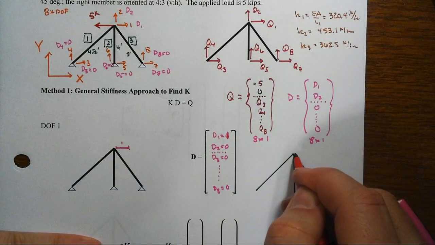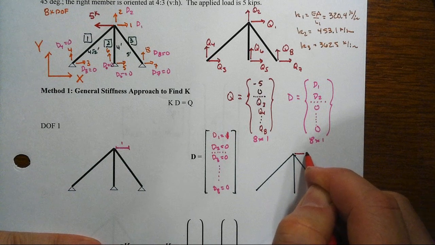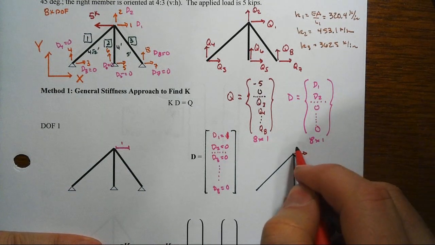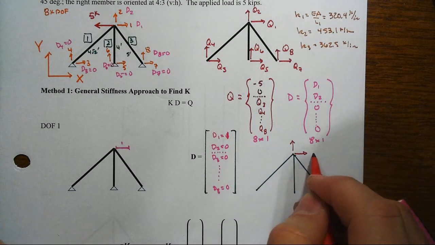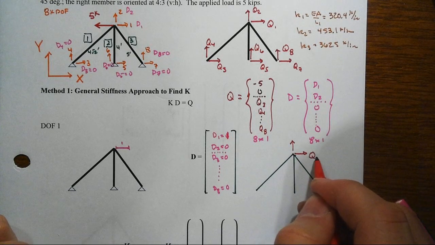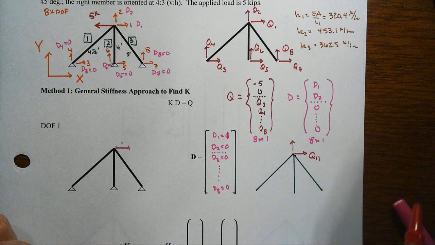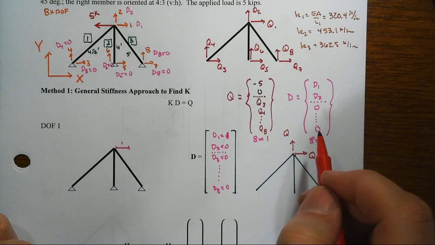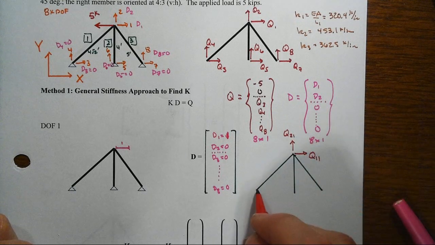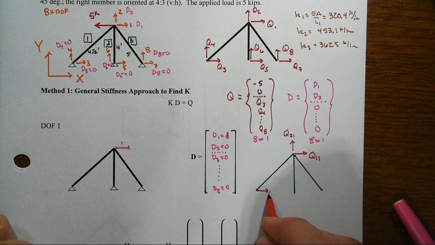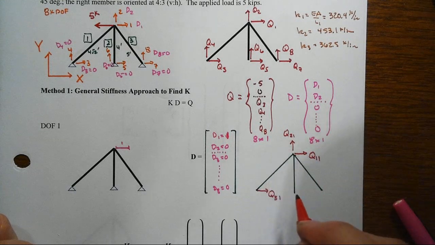And the forces, in their positive sign convention sense, are going to be: here's Q1 caused by that unit displacement at 1, then Q at 2, 1, and I'm going to show all of these in the positive direction.